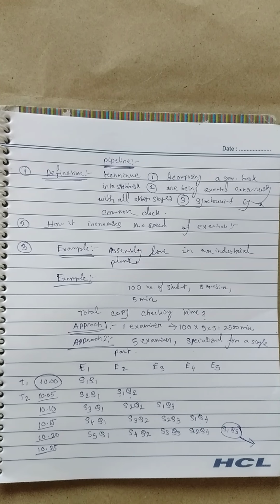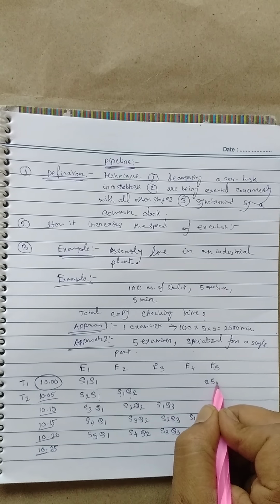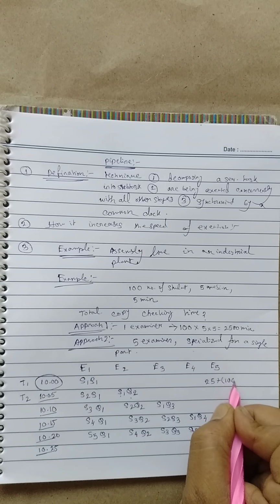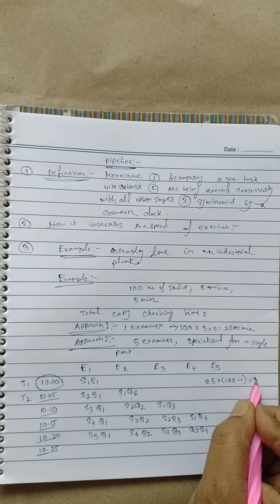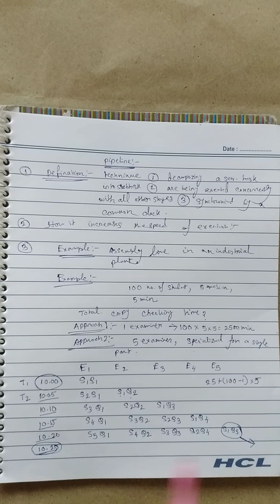So here the total copy checking time will be 25 plus 100 minus 1 into 5. How does it come? At 10:25, the question of student 1 is completed.